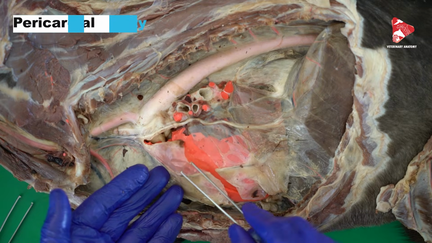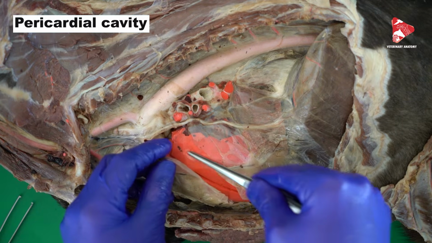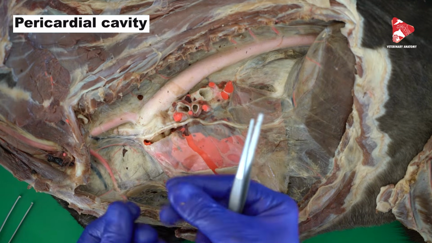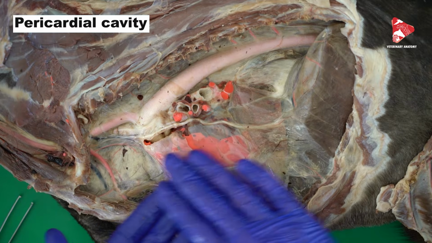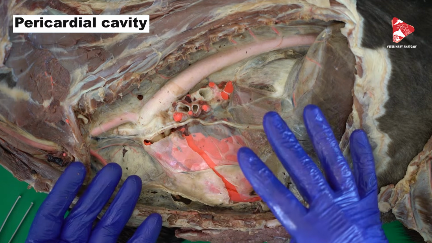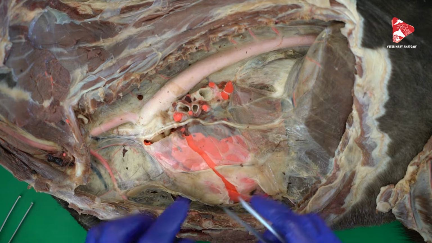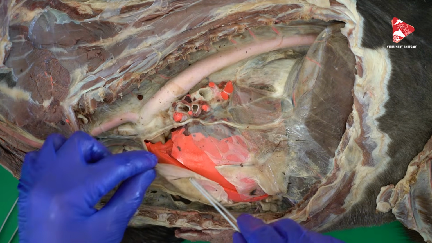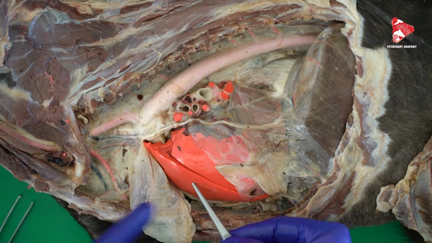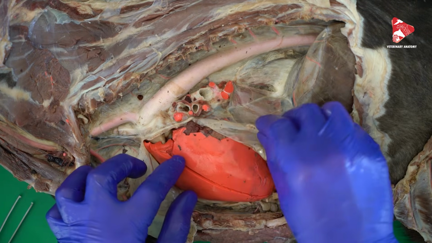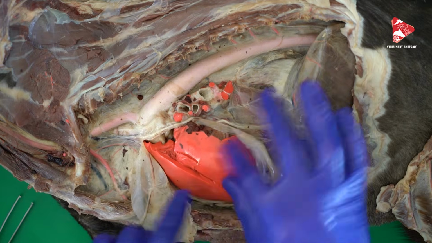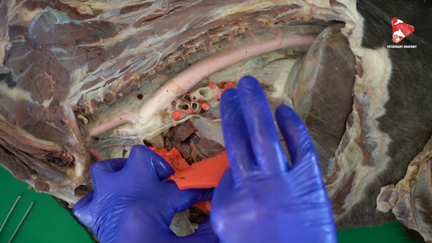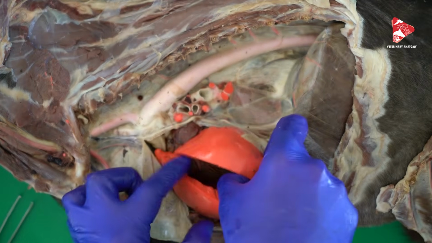Pericardium and the heart. This space is called the pericardial space, which is normally filled with some fluid to reduce the friction between the heart and the surrounding structures. Okay? This space, because of the injection, is filled completely with this rubber. And now we will try to take this abnormal rubber from this area here to show you exactly what we mean.